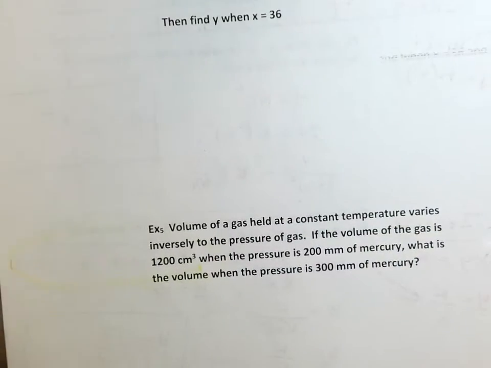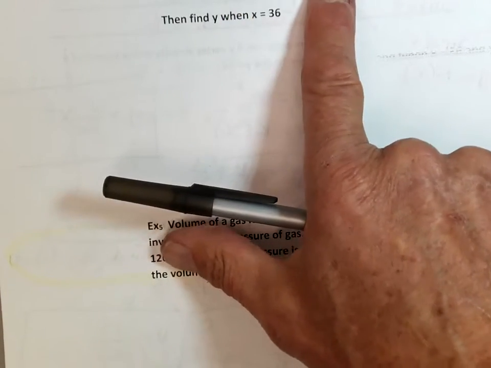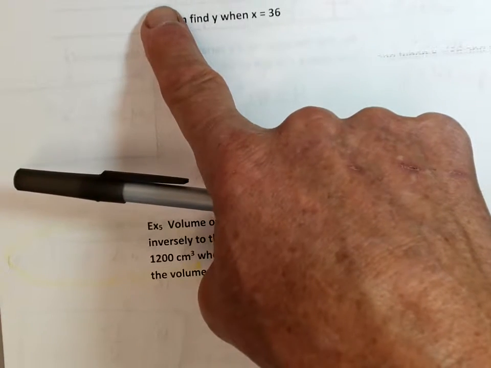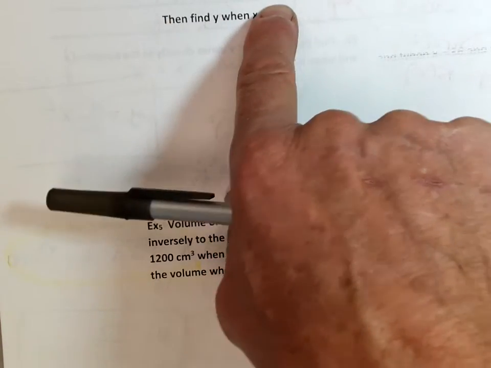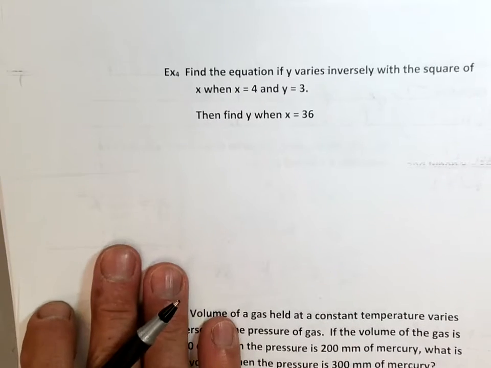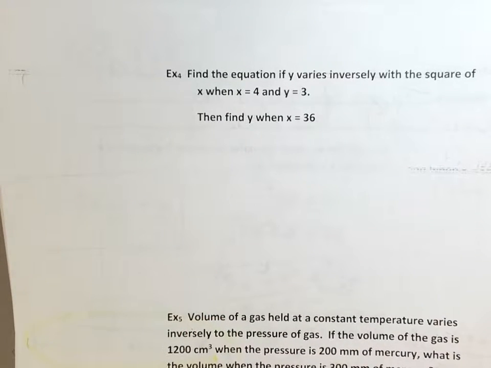Number 4. Find the equation if y varies inversely with the square of x when x is 4 and y is. Okay, so give it a try. Write down what you think it should be, and then I'll write down what I think it is. Give it a try first. Shouldn't be hard. Morgan's writing on his foot, okay? That'll work. Give it a try without my help, which I'm pretty sure you can.